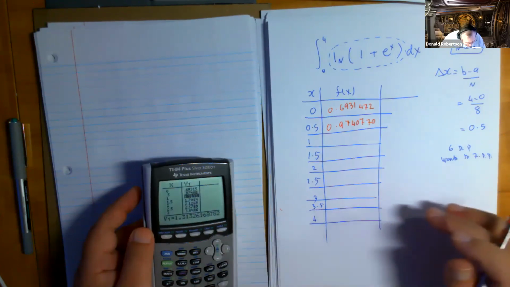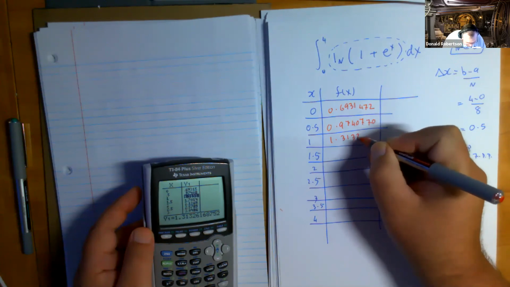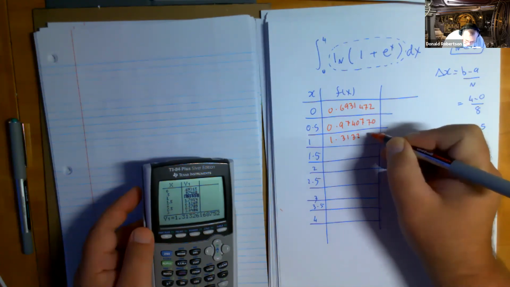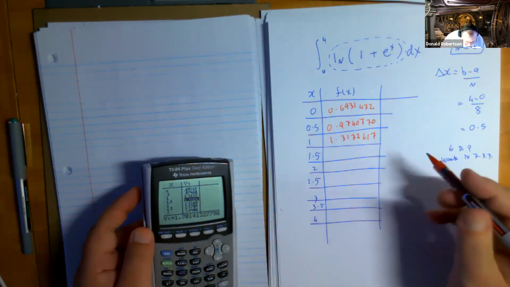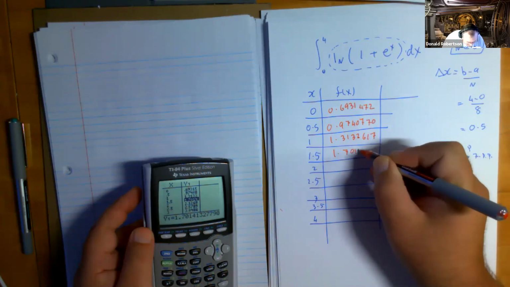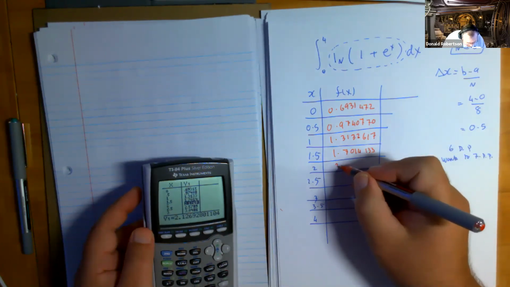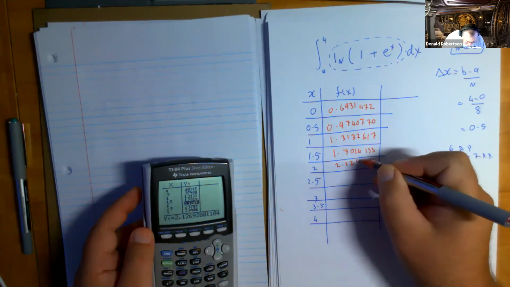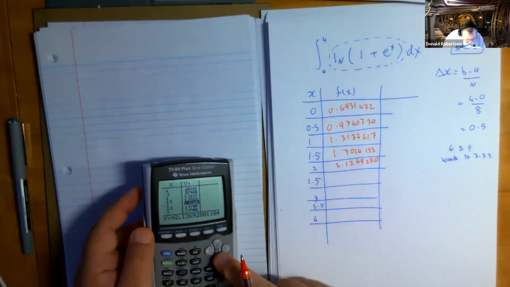Right, the next one is 1.3132617. The next one becomes 1.7014133. The next one becomes 2.12692801.